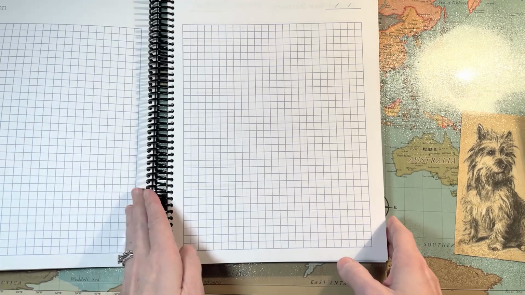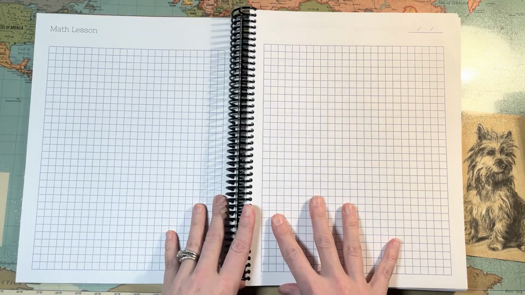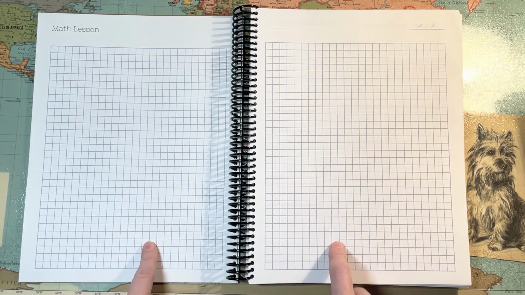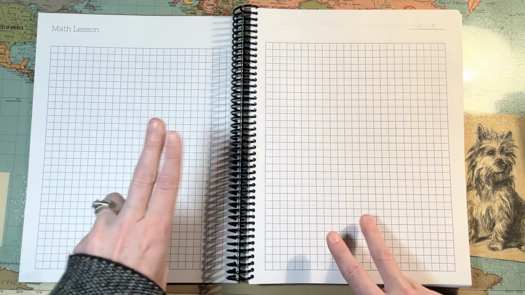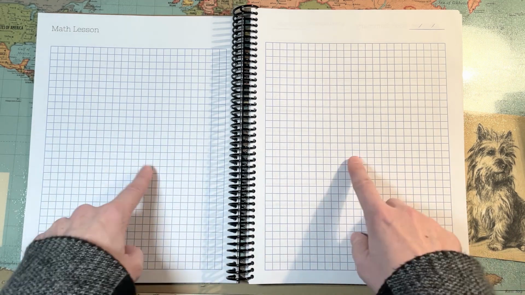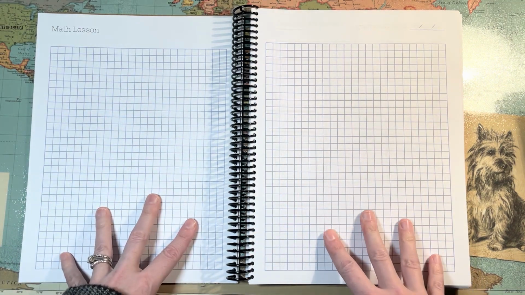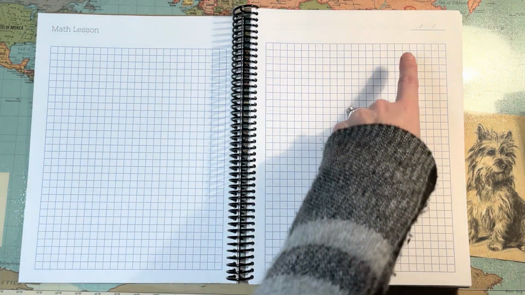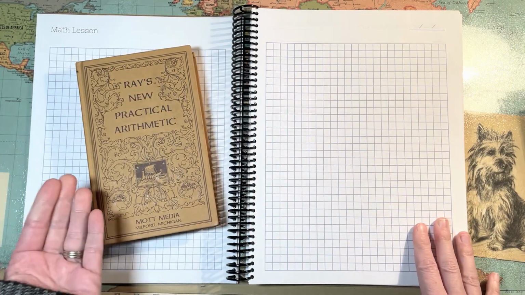Alright, so per usual, we're going to start with the math lesson pages. This is the first level where this notebook actually has 2 files included with it. One has the larger grid like the previous books, and the second version has the smaller grid like this. So we'd just be starting off our day with math, date it, whatever math resource you're using.